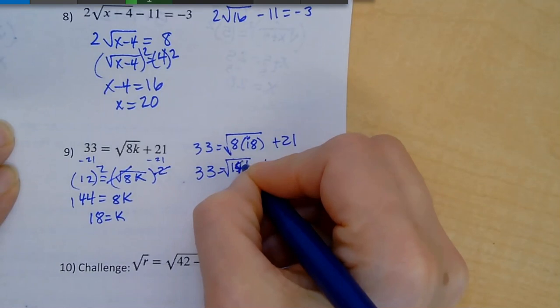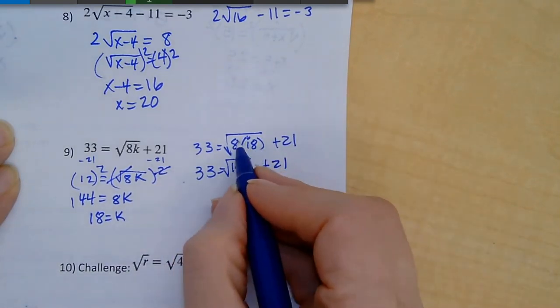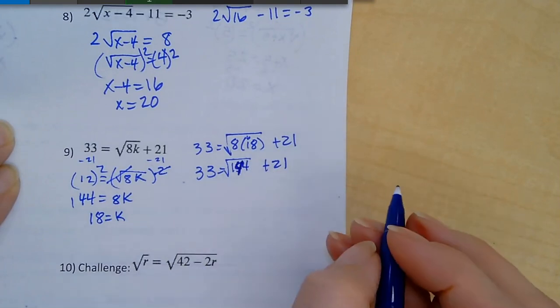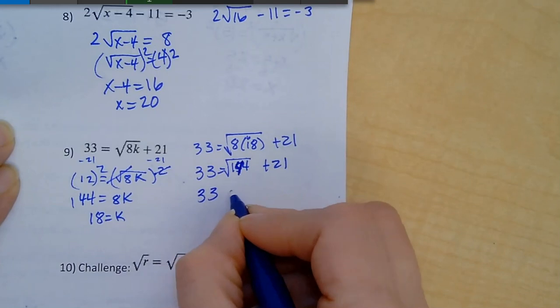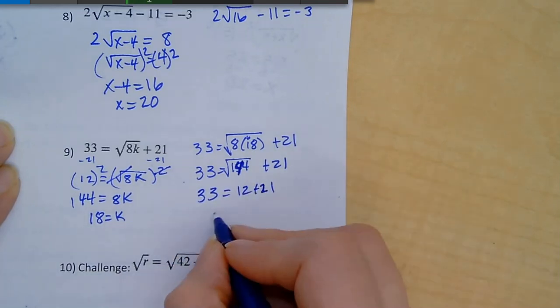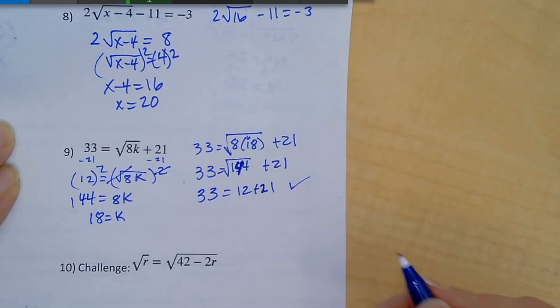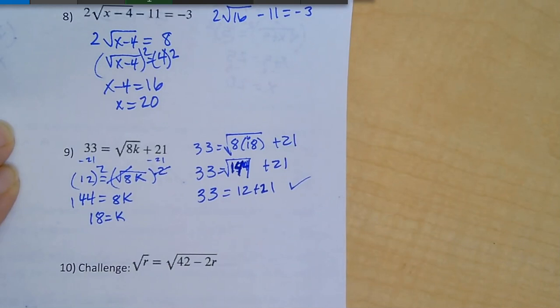That makes a whole lot more sense. Sorry. 8 times 18 is 144. Then 64, and 8 plus 6 is 14. Okay, so now I have 33 equals 12 plus 21. And that's true. 33 equals 33. So as long as I multiply 8 times 18 properly, it's all good.